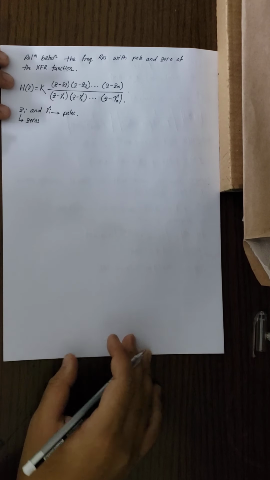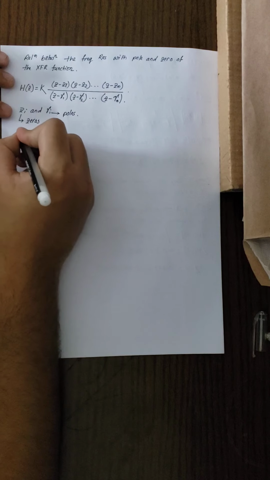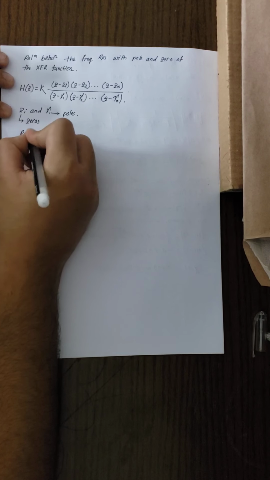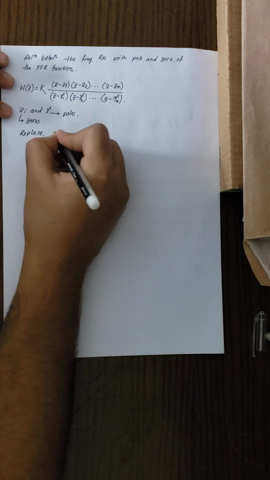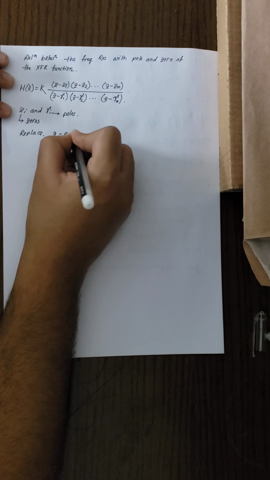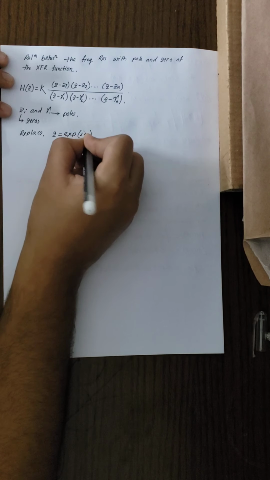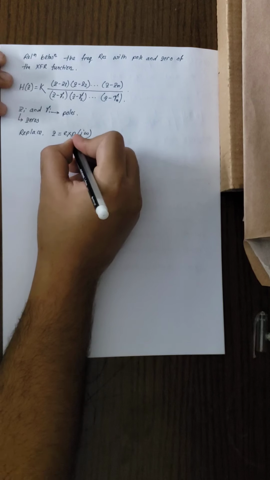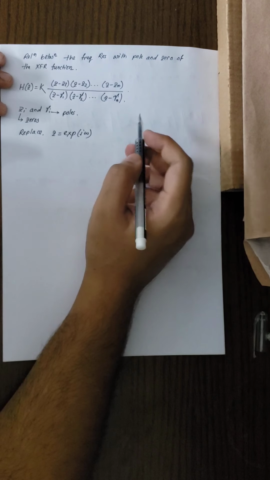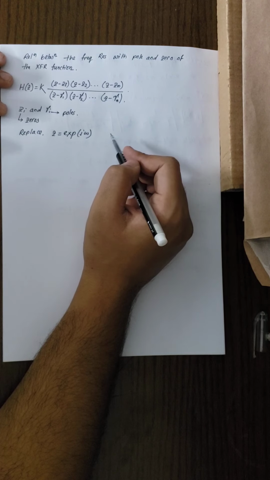So now let us replace z equal to e to the power of j omega, which essentially means that we are evaluating H(z) on the unit circle.